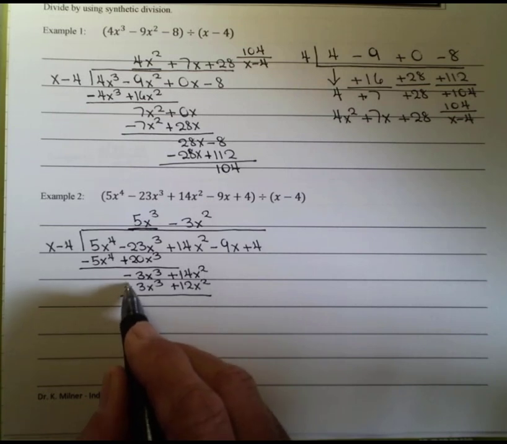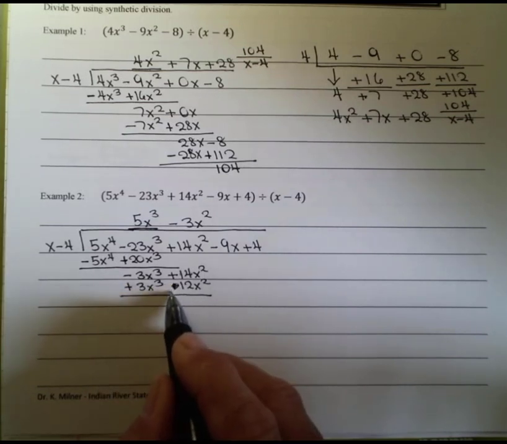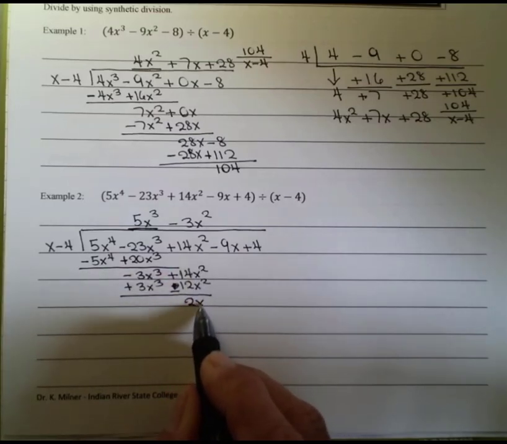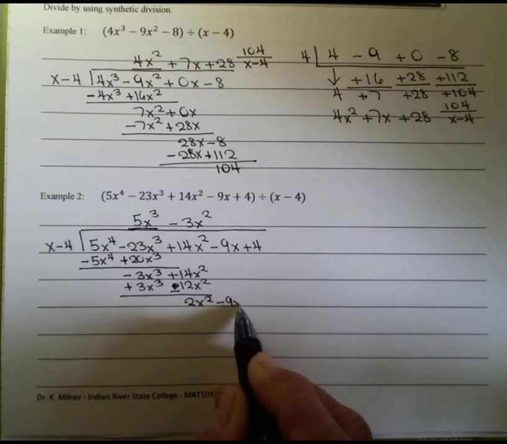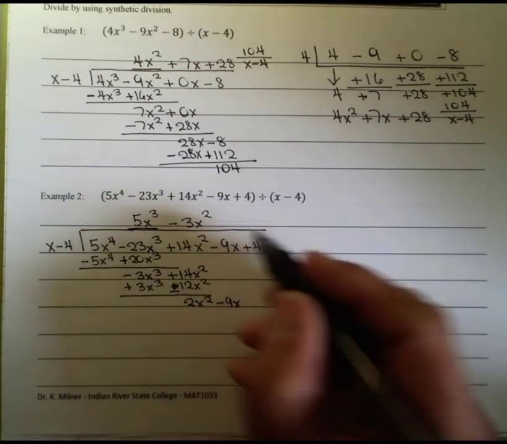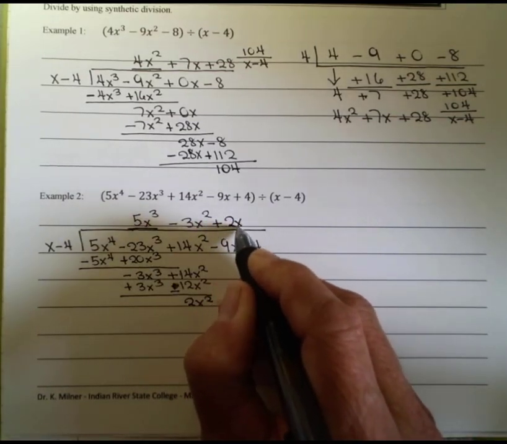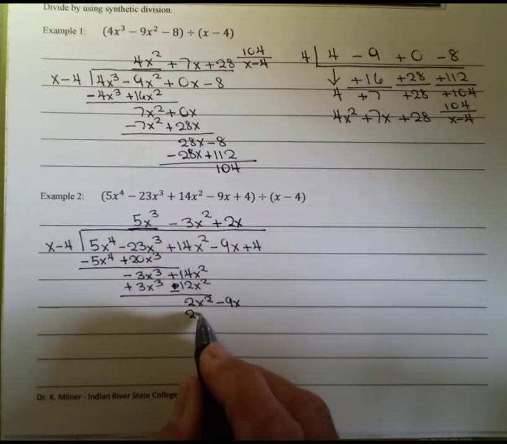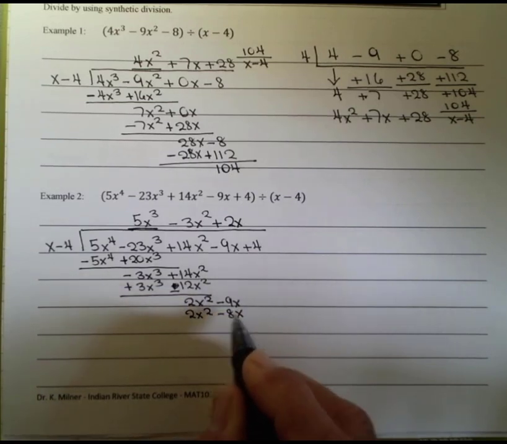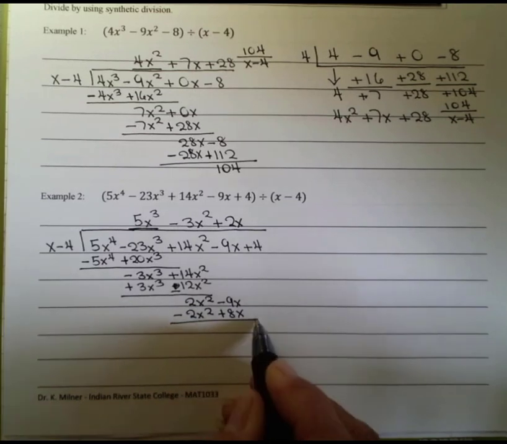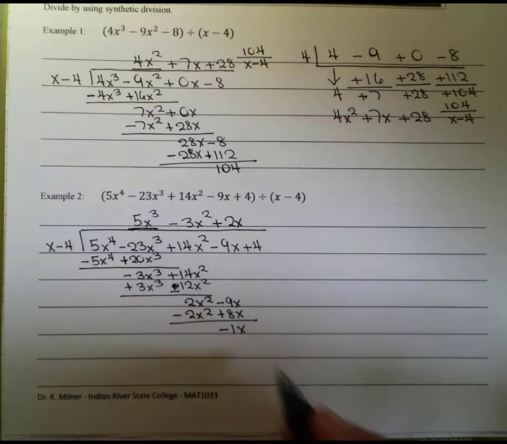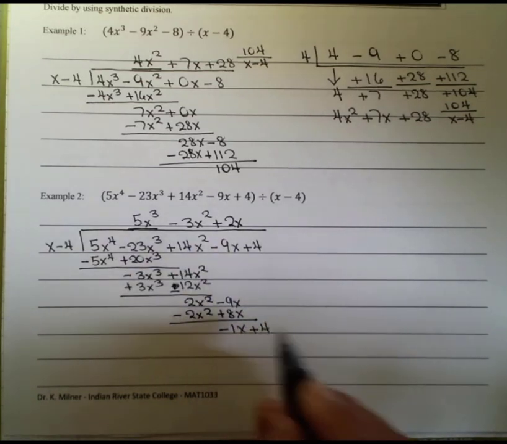And I'm changing the signs again. This one becomes positive, and this one, I'll have to scratch it out because it has to become negative. So what do I have? I have 2x squared, and I bring down the next term, which is negative 9x. Now, what times x is going to give me 2x squared? Well, a positive 2x will do it. 2x times x gives me 2x squared. And 2x times negative 4 gives me a negative 8x. Since I'm subtracting them, I change the signs of both of them. And when I combine, I have a negative 1x here. And these cancel. And I'll bring down the final term, which is just a positive 4.